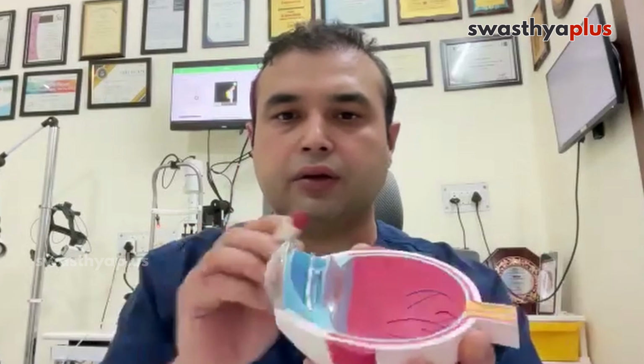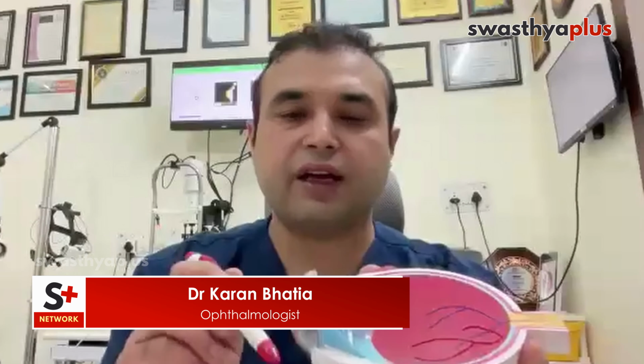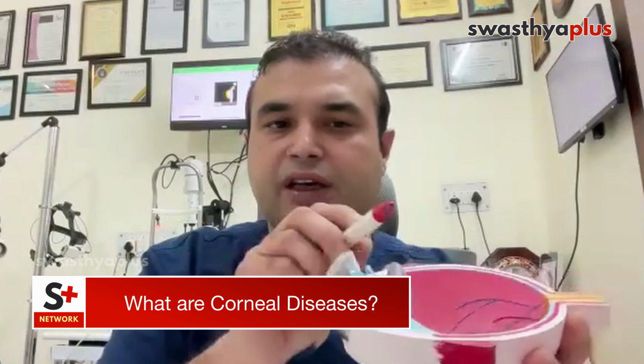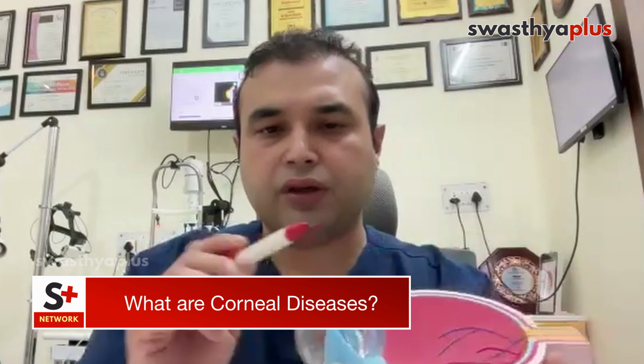This is what the eye looks like from front to back. So this is the cornea, which is the glass of the eye. In comparison, you can compare it with the glass that you see in your watch. So it's the front of the eye through which light passes. Here is the lens, here is the retina, and here is the optic nerve. These are the important structures.